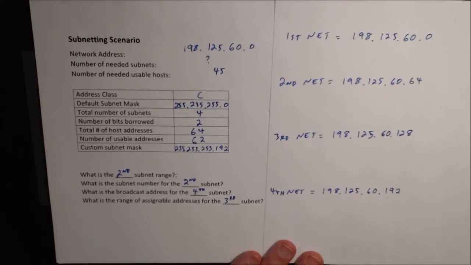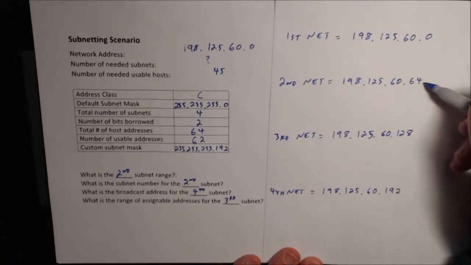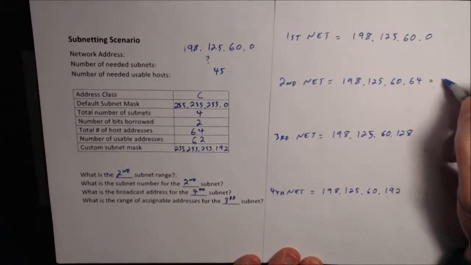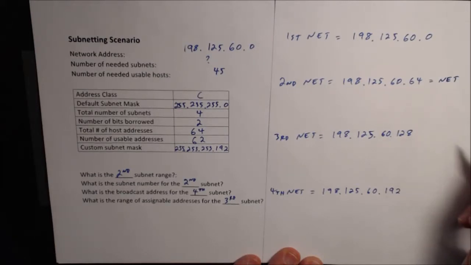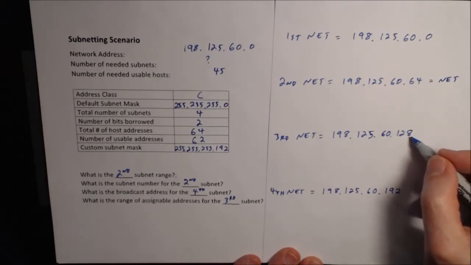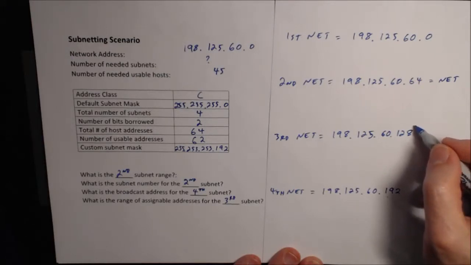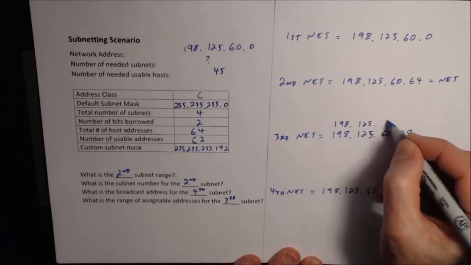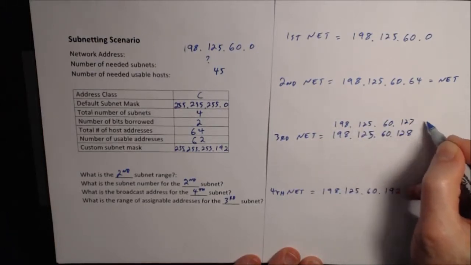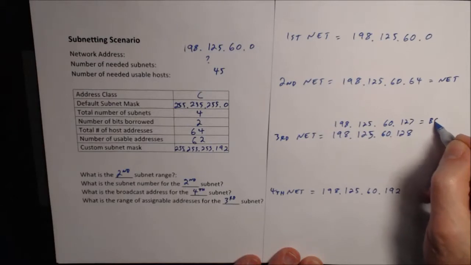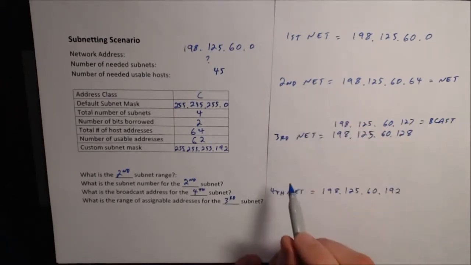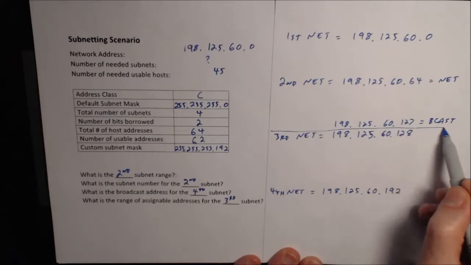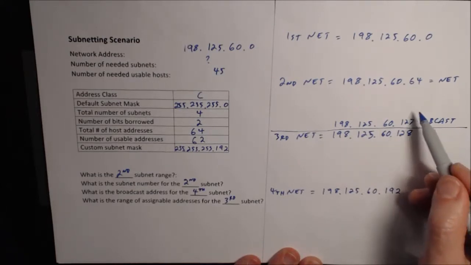Okay, so now on to the next step. What is the second subnet range? Well, the second subnet range starts at .64. This is the network number. And this is the network number for the third network. If we subtract 1 from here, 198.125.60.127, that will give us the broadcast for the second network. So that's the broadcast for the second network.